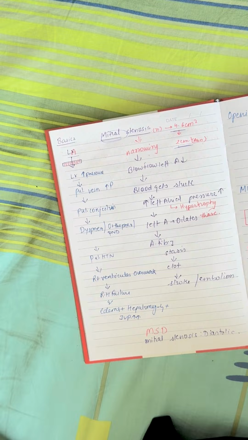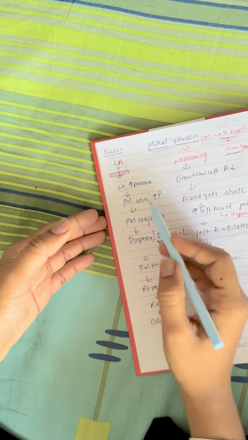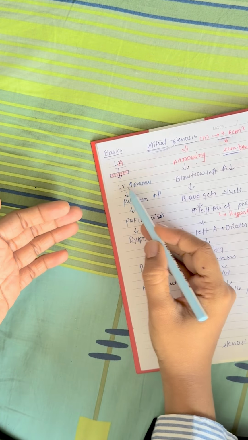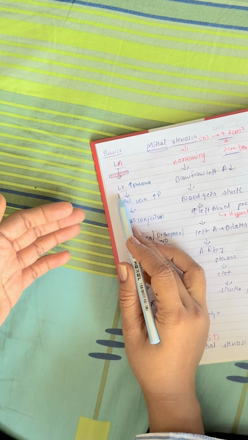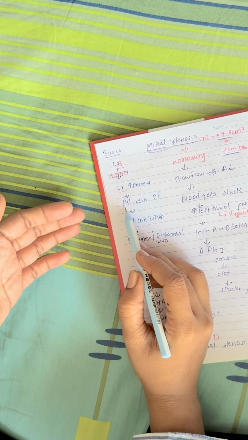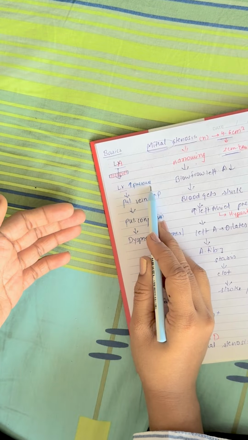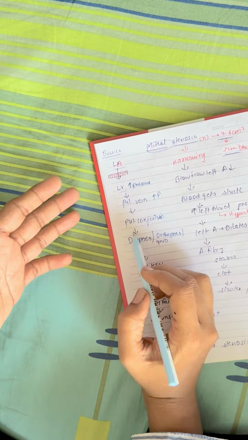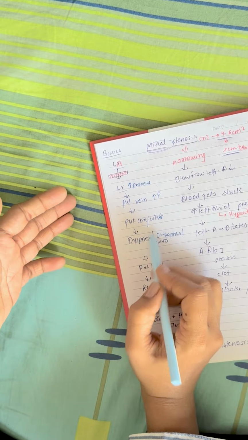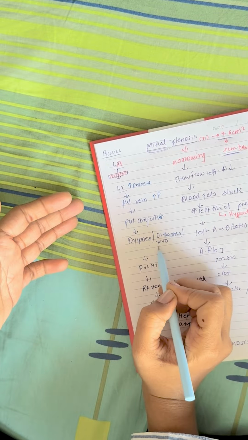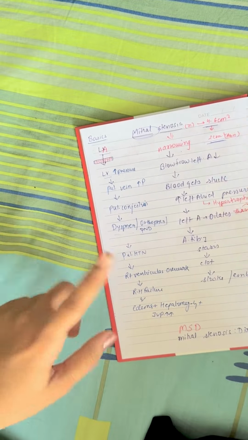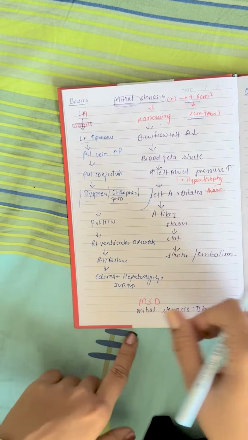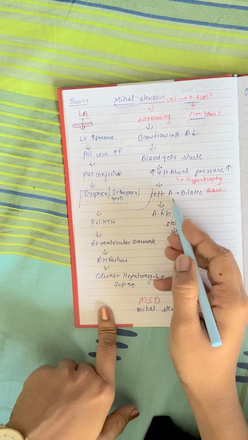Now we'll see here, LA to LV. When the pressure in the left auricle increases, pulmonary vein pressure also increases. That will lead to pulmonary congestion and dyspnea, orthopnea, and PND. These are very important clinical symptoms. Let's box it up. Now, what will happen here is the left auricle dilates.